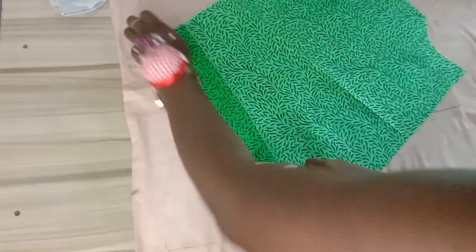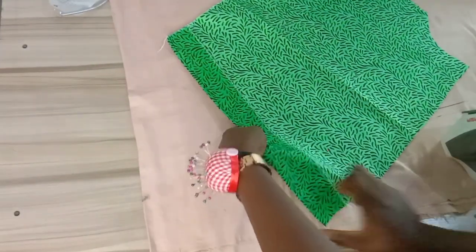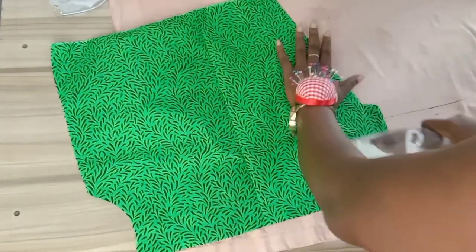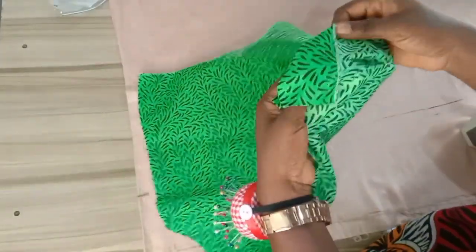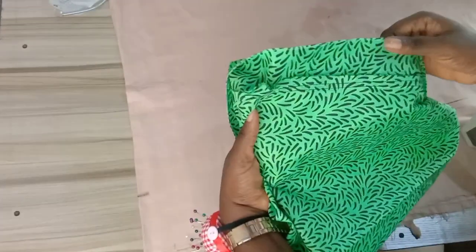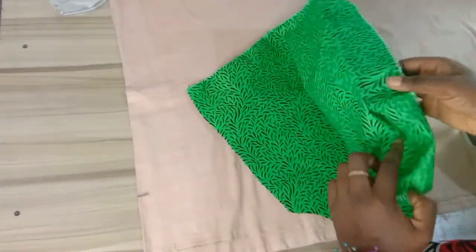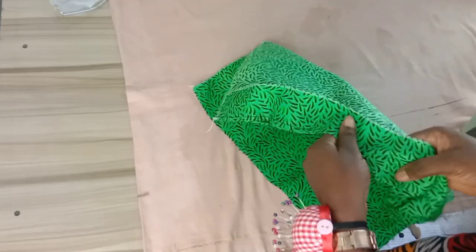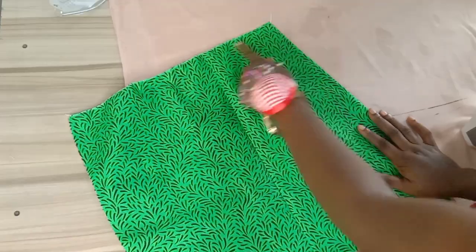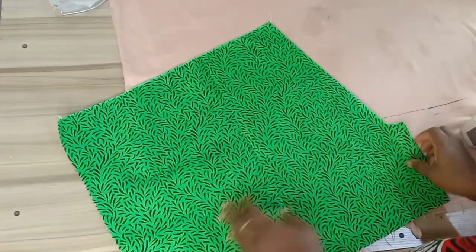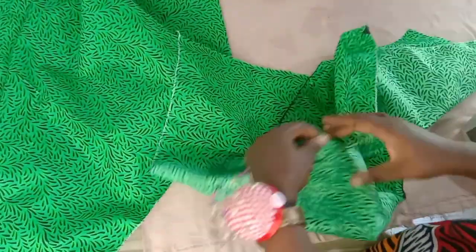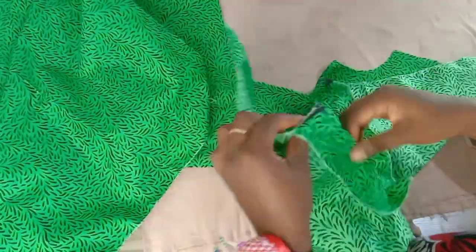So here I'm done sewing the facing. I'm done turning the neckline and the zip side with the facing for the back. So remember to notch. You notch and top stitch on the neckline, on the facing, okay, so that it will lay flat. So I did the same thing on the other side, and I've also overlocked the shoulder line. So this is the front panel.